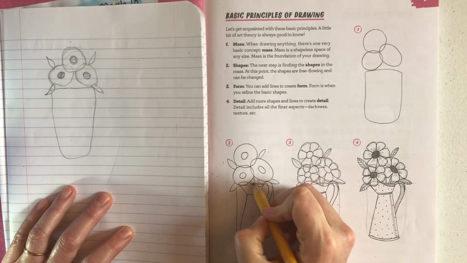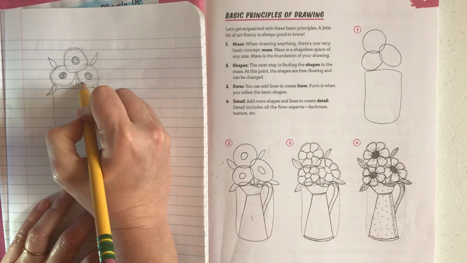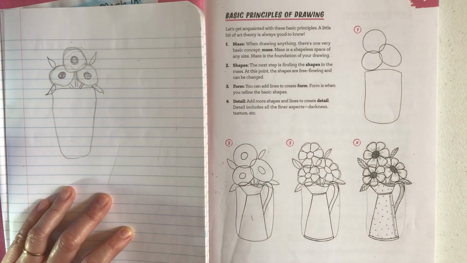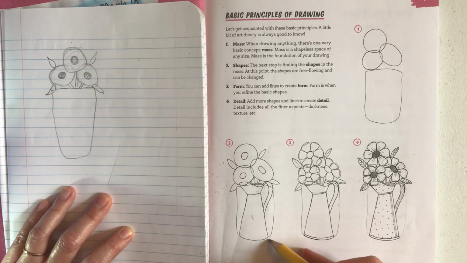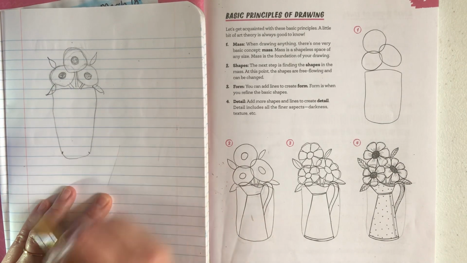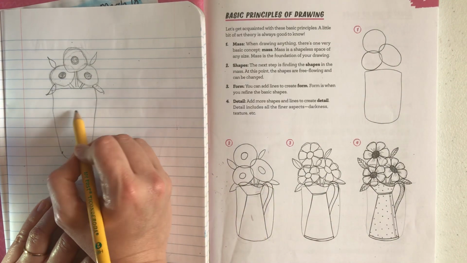Let's start by drawing these 3 stems. One stem comes from the top, one comes from each of the flowers on the left and the right. Now my vase has the same rounded bottom, but it doesn't come all the way to the edge. So I'm just going to mark 2 little points where I know I can bring this in, and I'm just going to start making it up.